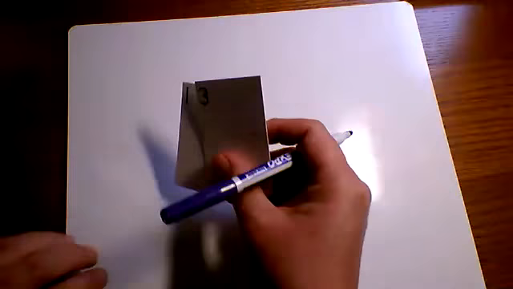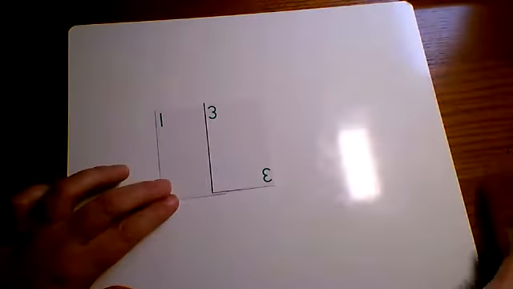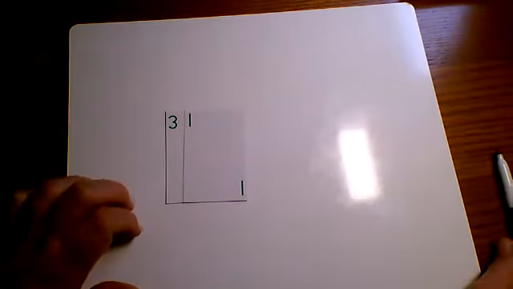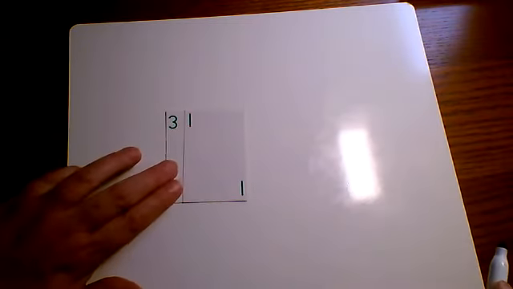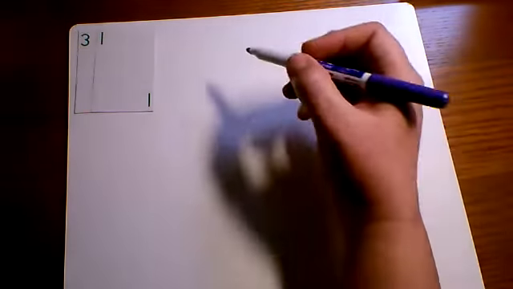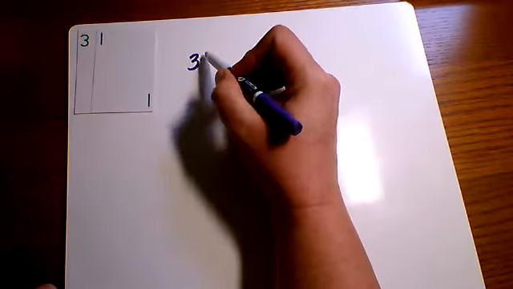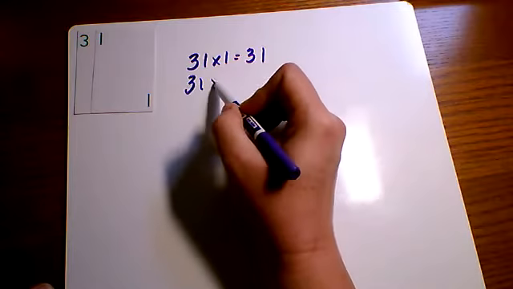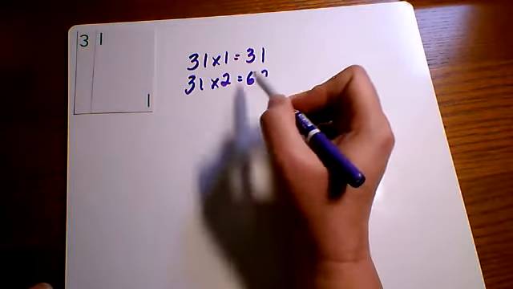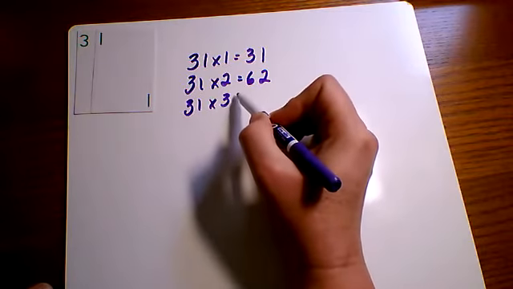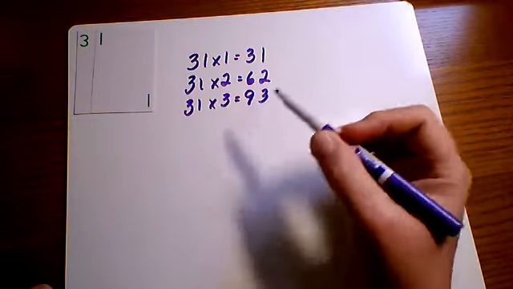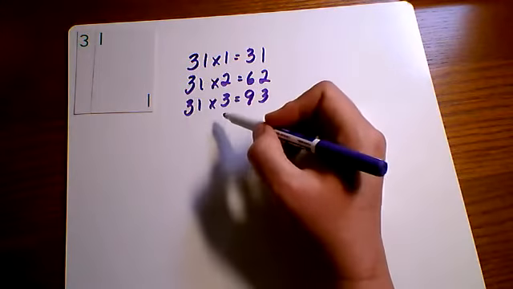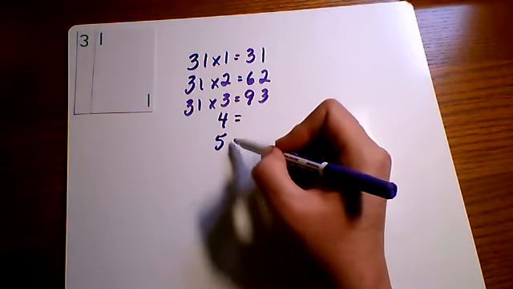So for this game, I drew a 1 and a 3. And so I could make 13 or I could make 31. And for this example, I'm just going to choose 31. Okay, so now that I have 31, I need to make a list of the multiples. So I could say 31 times 1 equals 31. 31 times 2 equals 62. 31 times 3 equals 93. Now, your child could keep writing down 31 times the whole way down. Or if they get the point, you could just write down the number.